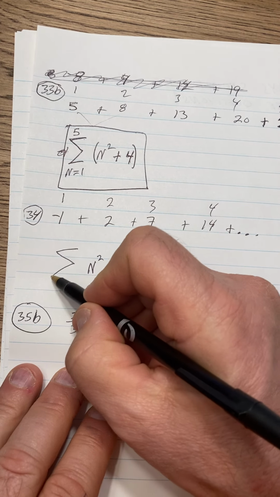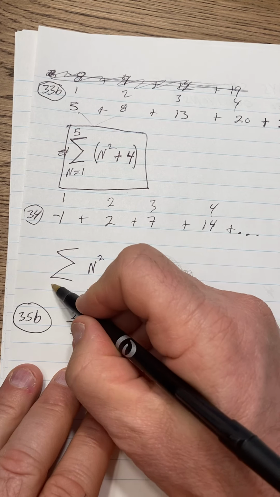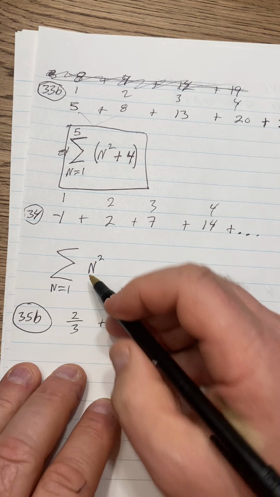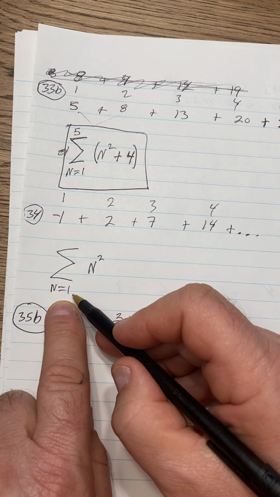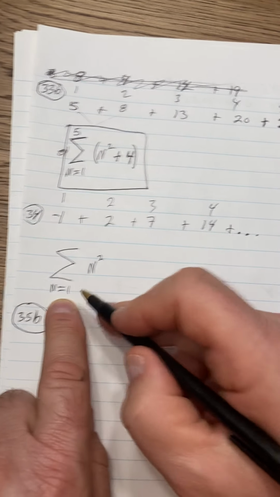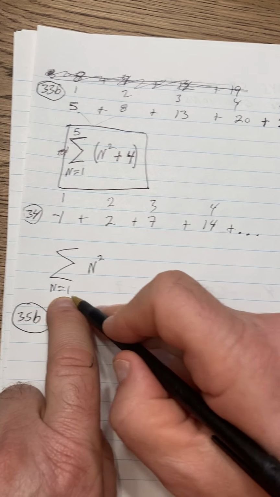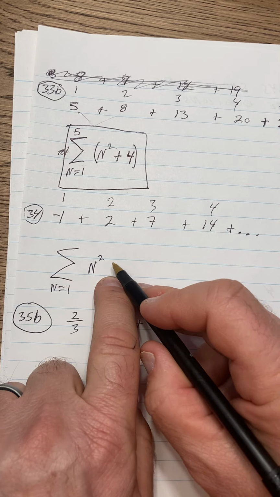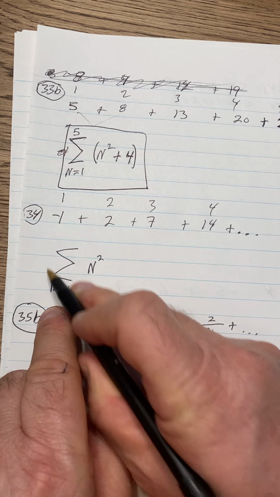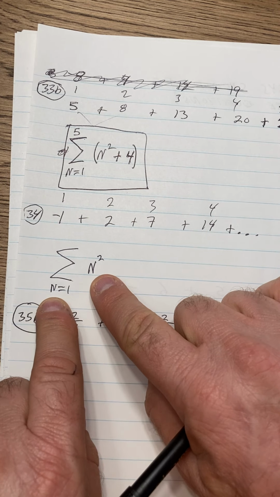Again, start with 1. Always start with 1. The reason why I want my students to start with 1 is that if everyone starts with 1 and you're correct, everyone has the exact same answer. I don't care what letter you use.